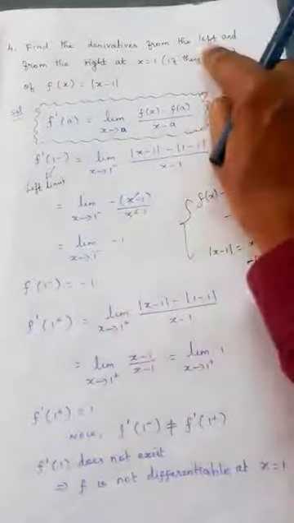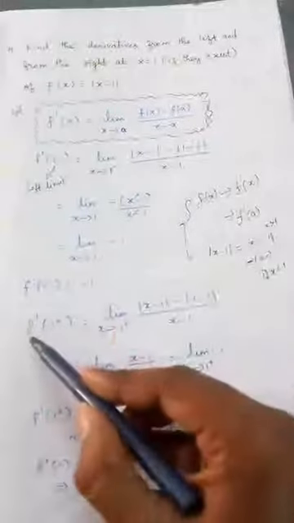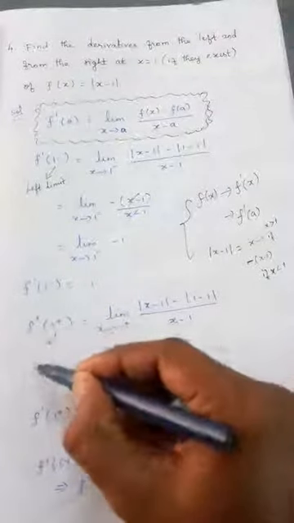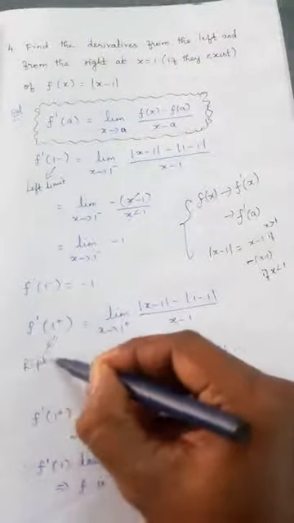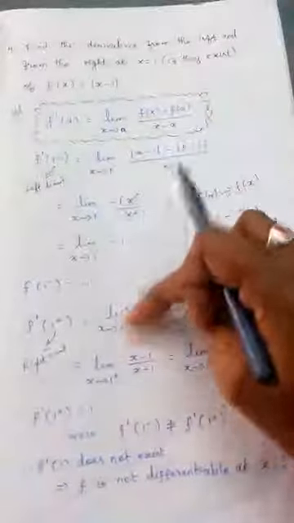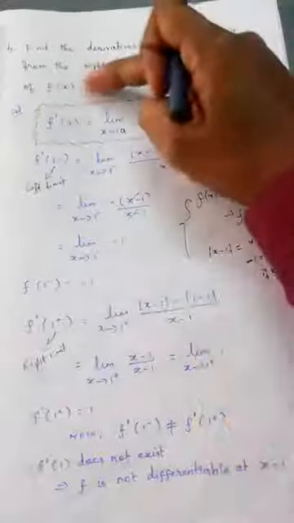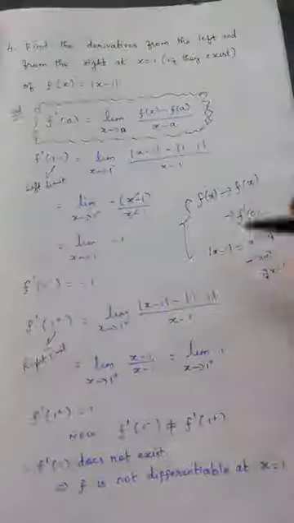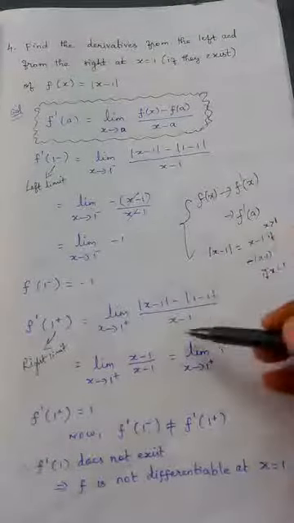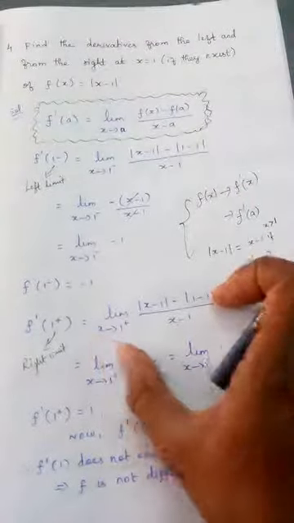Next, we calculated the left limit, then we have to calculate the right hand limit, which means what is the formula? f dash of 1 plus. If I write 1 plus, that is called the right limit. I am calculating the right limit. Again the same formula: limit x goes to a, in place of a it is 1 plus, the formula is f of x minus f of a by x minus a, so x minus 1. Everything comes from this formula.